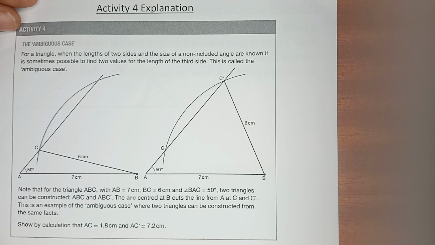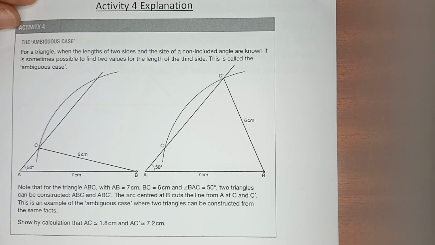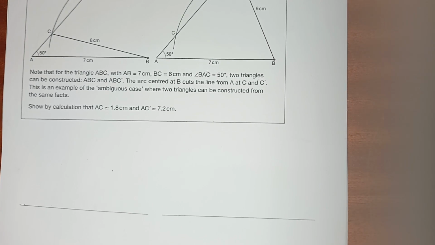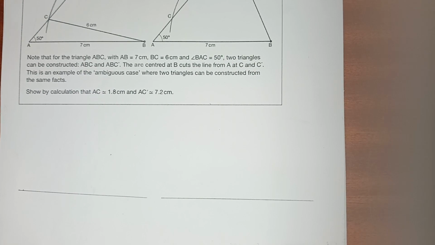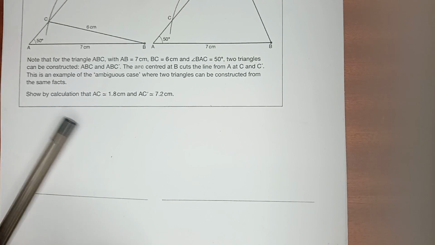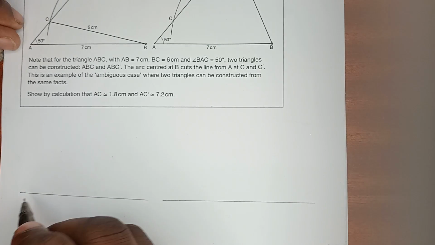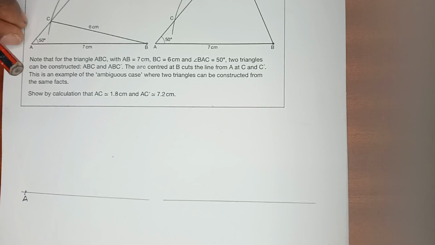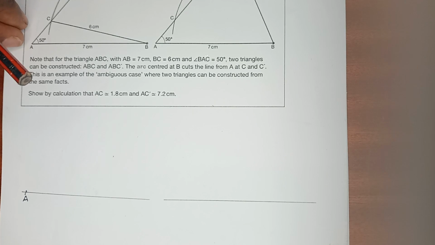We have two triangles, and let us say we are faced by a situation that looks like that. This is a line segment. We can talk about this is point A. AB is 7 centimeters.